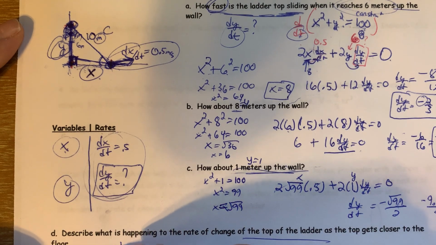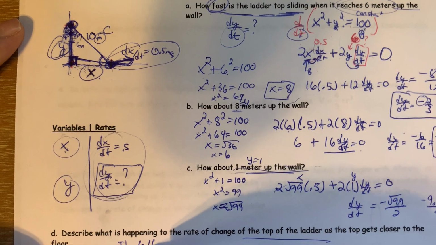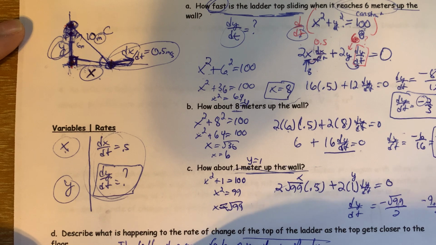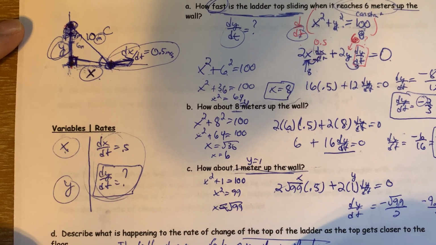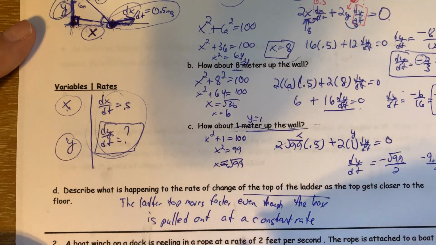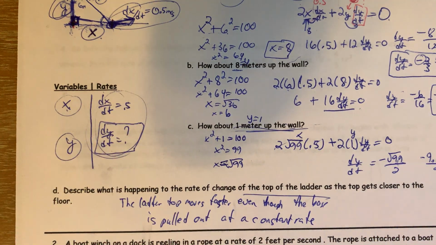So the ladder top moves faster, even though the base is pulled out at a constant rate, which is maybe counterintuitive. The ladder top is moving faster, even though the base is being pulled out at a constant rate.